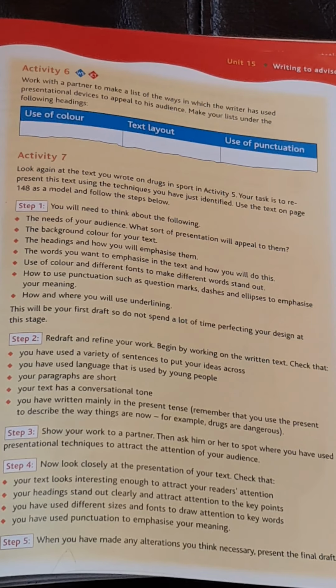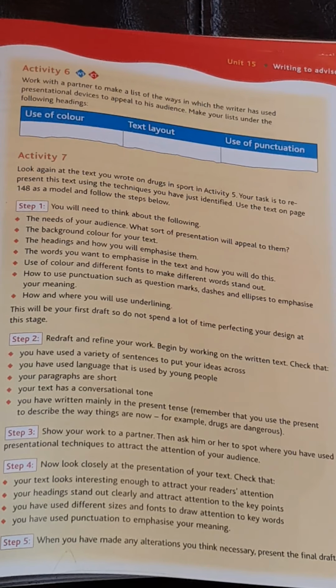So let's have a look through the 5 steps that we've got. Step 1, think about the following: the needs of the audience. What sort of presentation will appeal to them? Now you are teenagers writing this, so think about the sort of thing that you might be interested in. Think about the sort of thing that you would pick up and think, oh, this looks quite interesting, I'll have a read of this. Think about the background colour for your text.